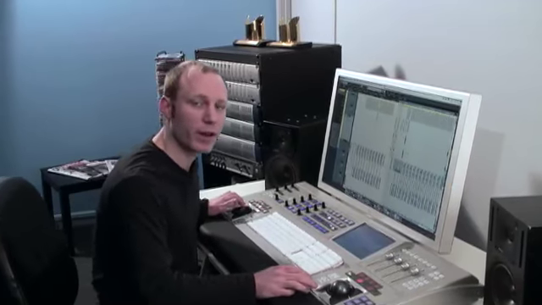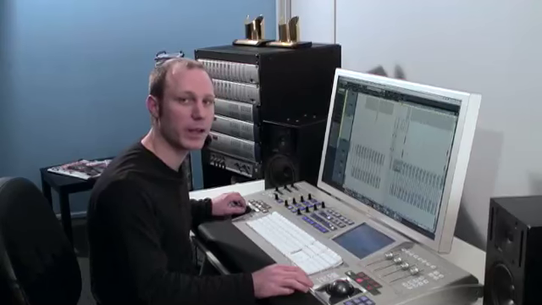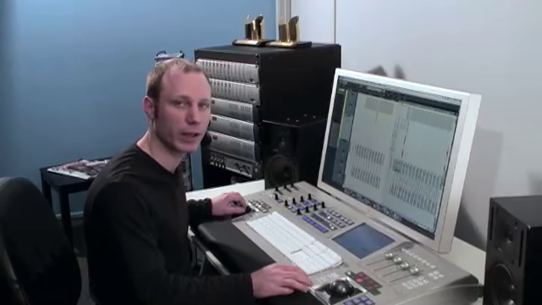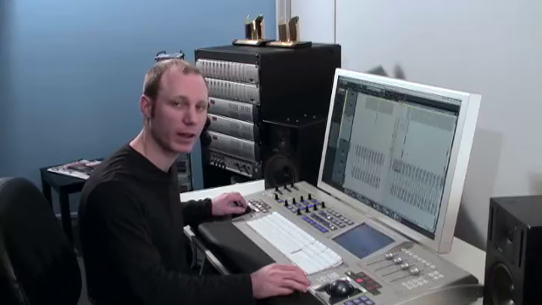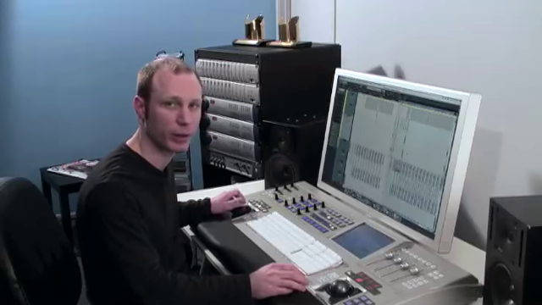Hi, welcome to the Euphonix MC. The MC is a media application controller capable of controlling any application on a Mac or a PC. Not only that, but the MC is intelligent enough to control up to 255 separate workstations at any given point in time.